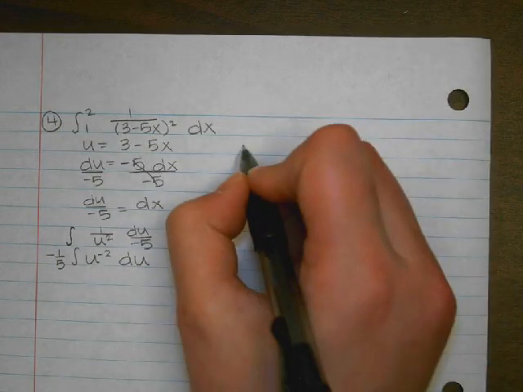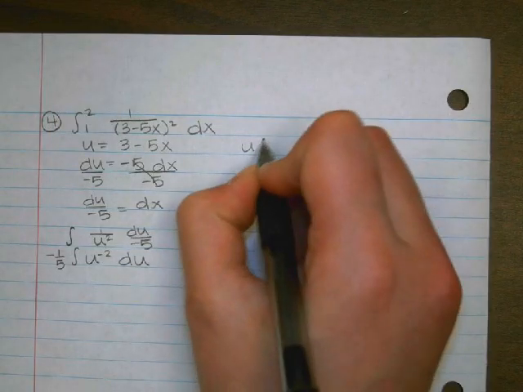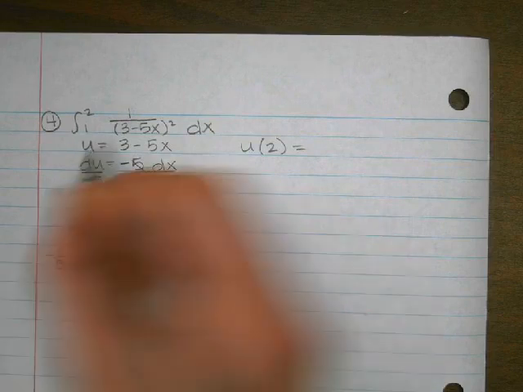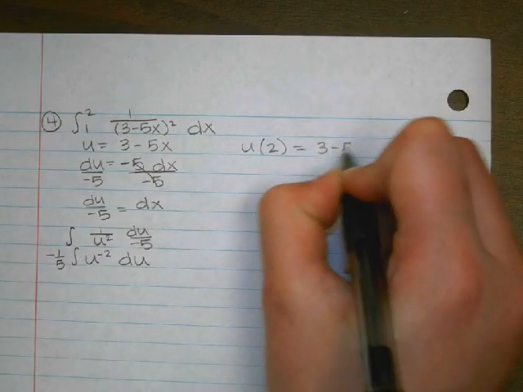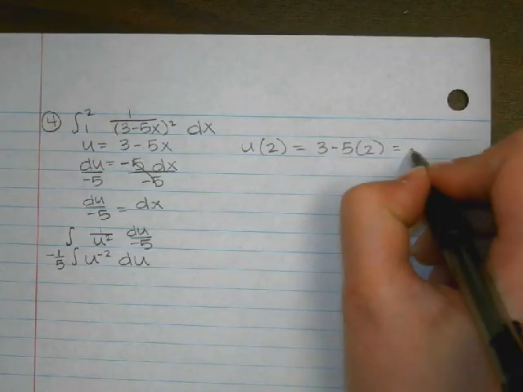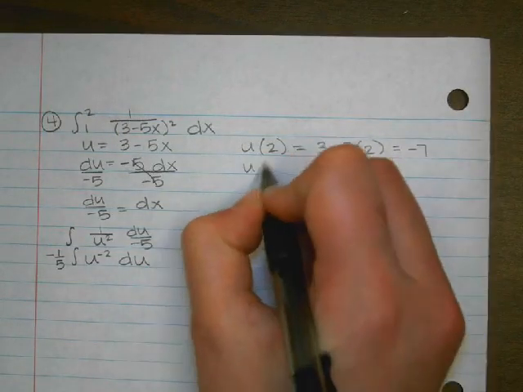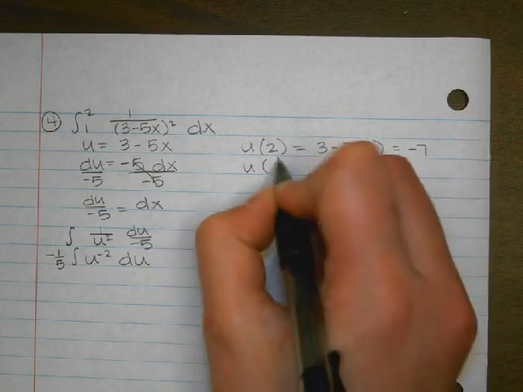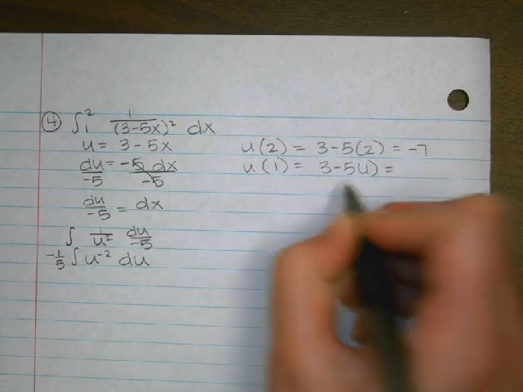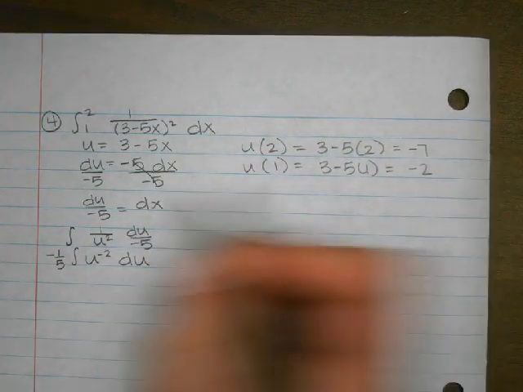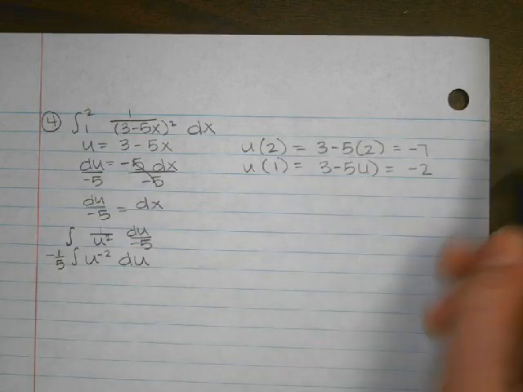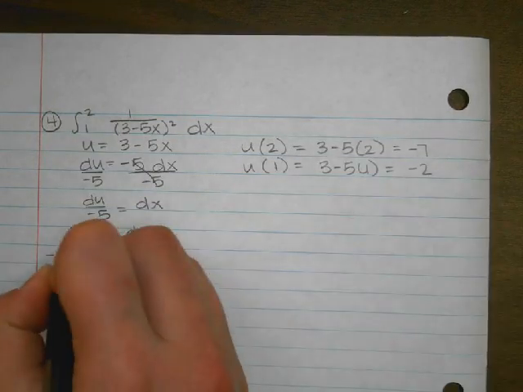So that means I need to figure out what u of 2 is. So if I plug 2 in for x, what would that number be in terms of u? So that's 3 minus 10, which is negative 7. And I need to know what u of 1 is. So 3 minus 5 times 1, 3 minus 5 is negative 2. So instead of saying the integral is from 1 to 2, I'm going to say negative 2 to negative 7.